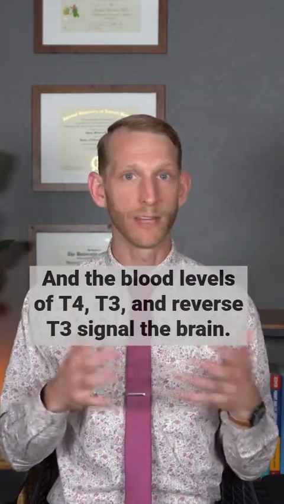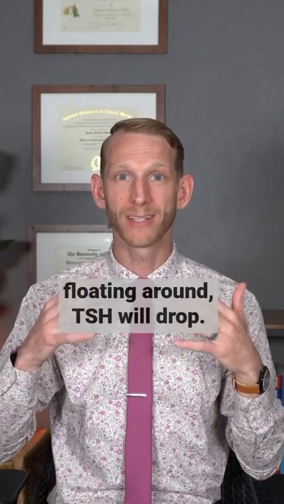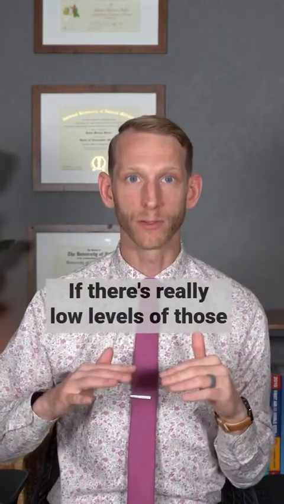And the blood levels of T4, T3, and reverse T3 signal the brain. If there's a lot of those hormones floating around, TSH will drop. If there's really low levels of those thyroid hormones floating around, your TSH increases.